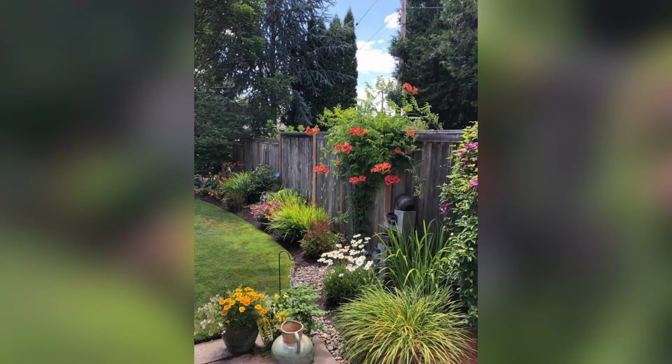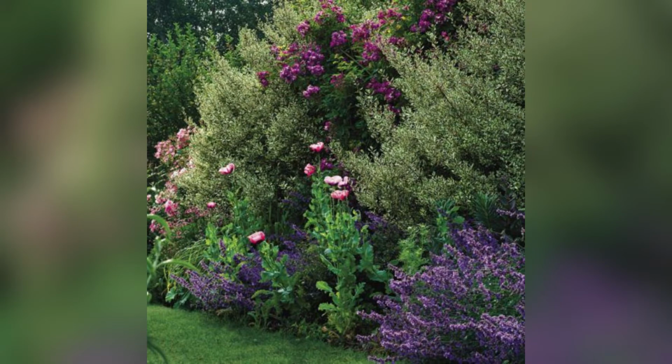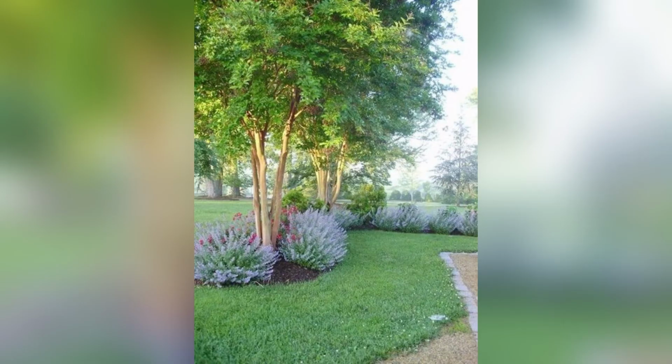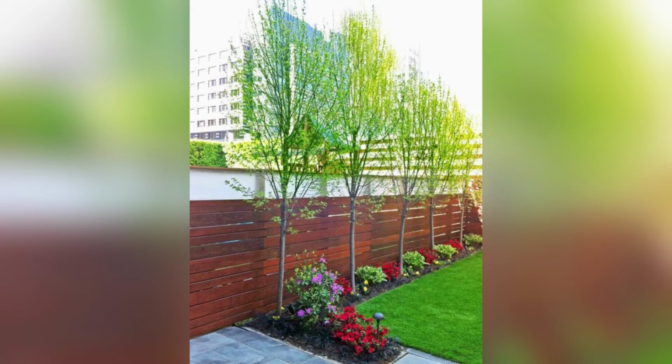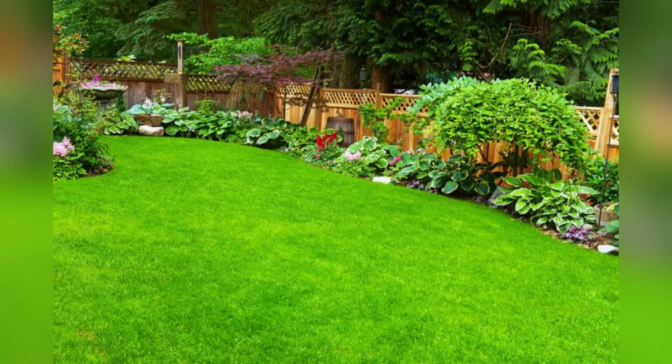What should I put around my house? Now, picture this: a harmonious blend of greenery, flowers, and perhaps some strategically placed decorative elements. The choice of plants and features around your house is like selecting characters for your story. Do you want a tale of vibrant colors, a serene monochrome, or a balance of both? We'll guide you on choosing the perfect characters that resonate with your vision.